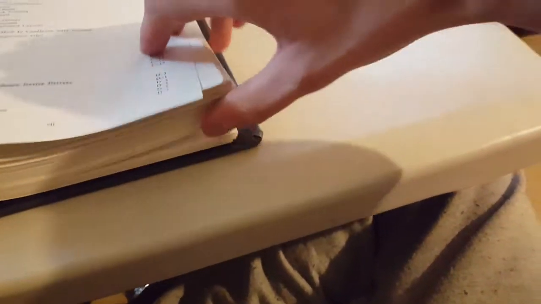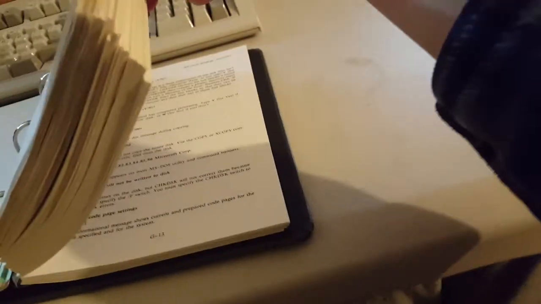How is this whole thing just DOS? There's no instructions for the computer that came with it. Holy crap, this thing is huge. Now, off to Appendix C.